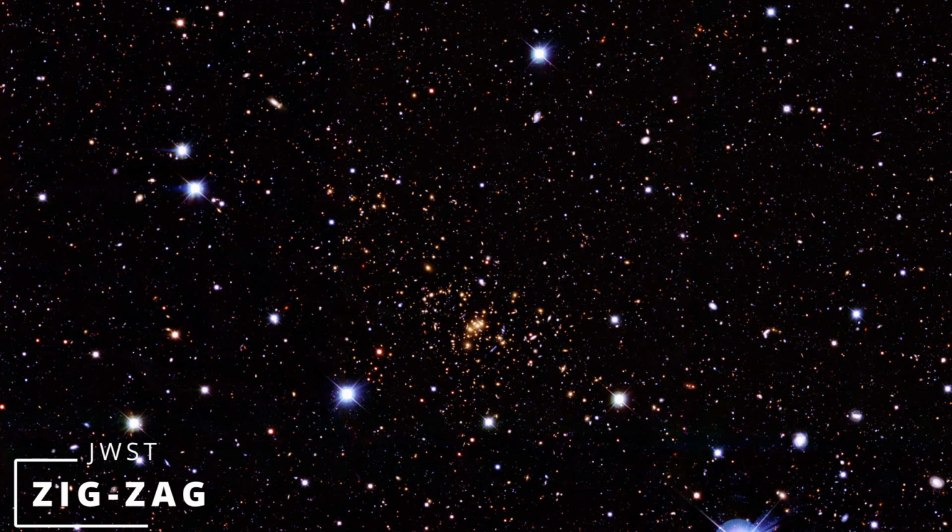So just to recap, we started with this one image, this bizarre zigzag. A single quasar magnified 6 times by the gravity of 2 perfectly aligned galaxies. Billions of light years away. It's a reminder that the universe is full of surprises. And that there's still so much out there that we don't know. That's the beauty of it all, isn't it?